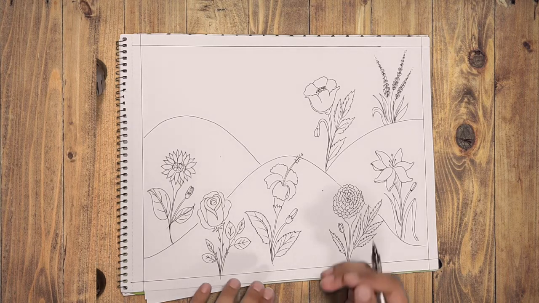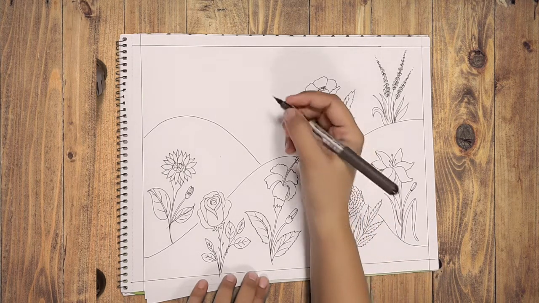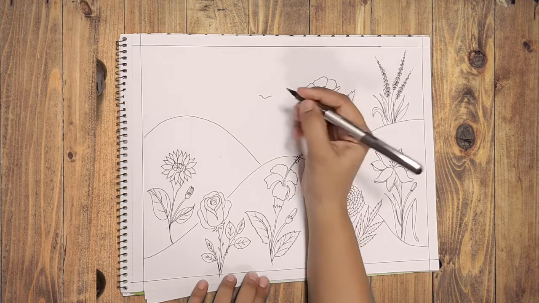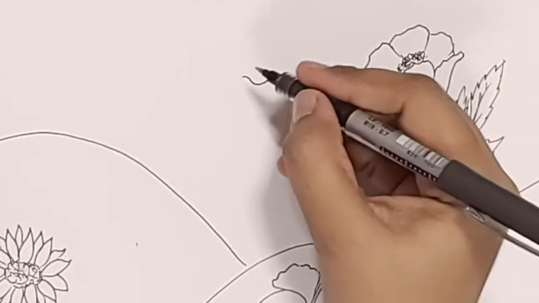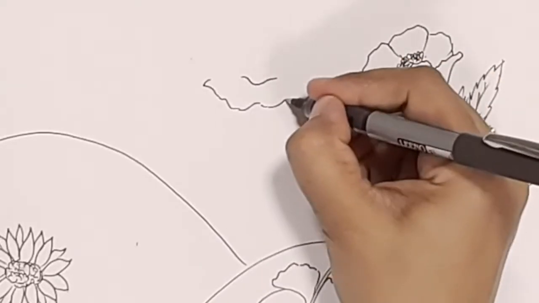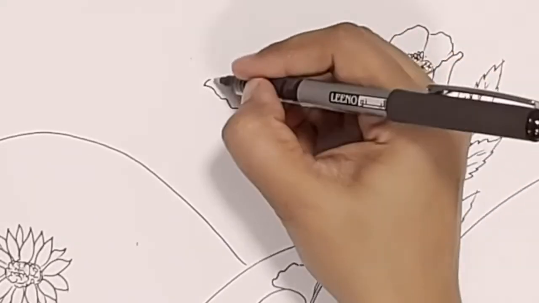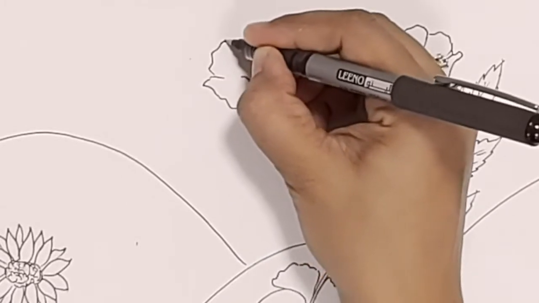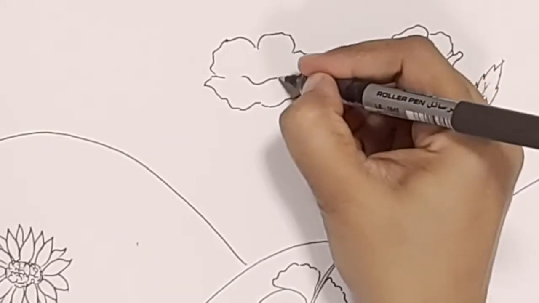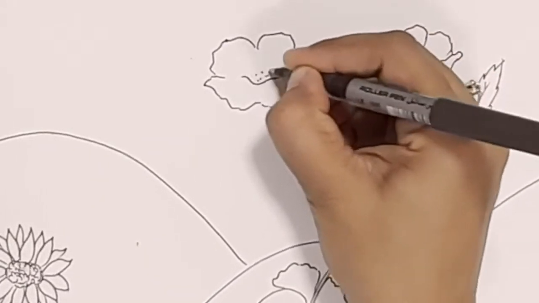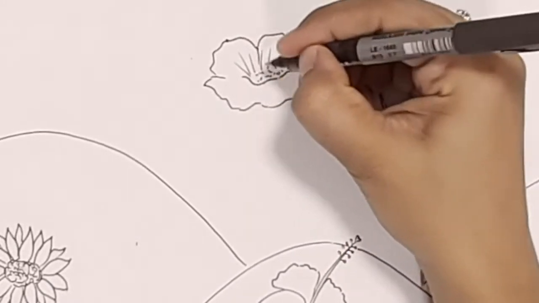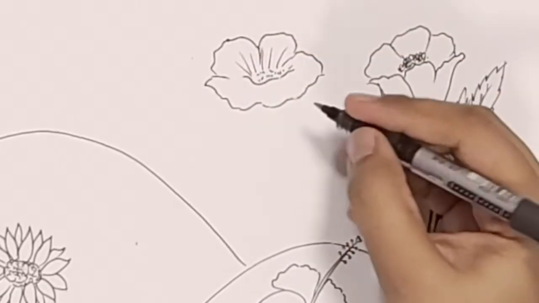Then on the left of the poppy we'll place a petunia flower. So for petunia also we'll start from the center. We'll just draw a shallow U or a wavy line, and then we'll draw the front petals, which is just going to be an even bigger U, and then the backward petals. So a very rough, only outline we have to show, and we have to show the shallow depression. That should be all about petunia.